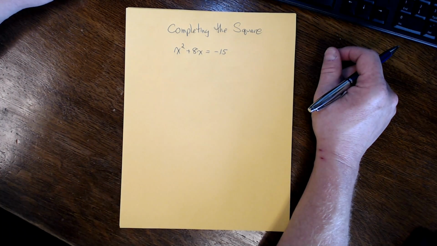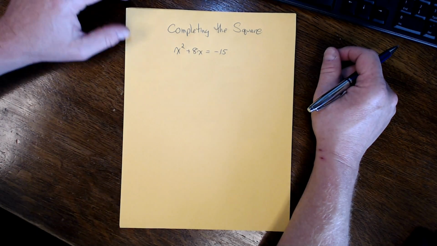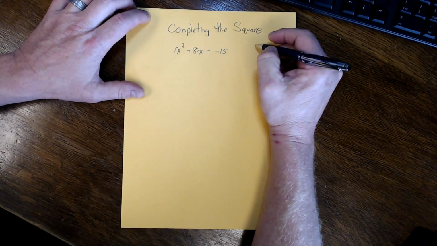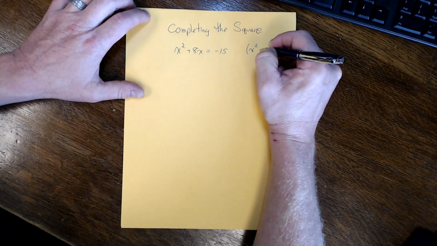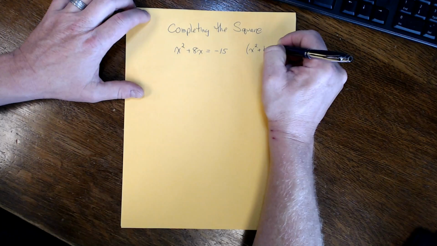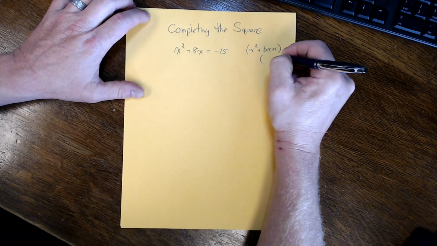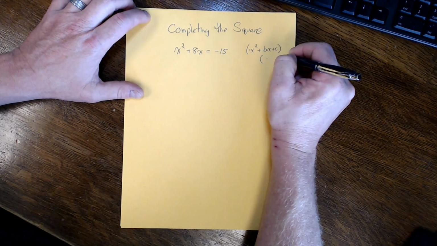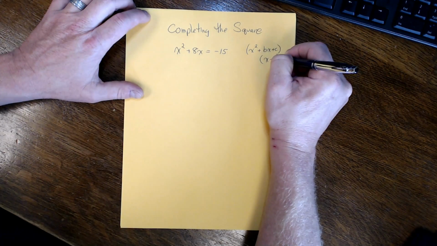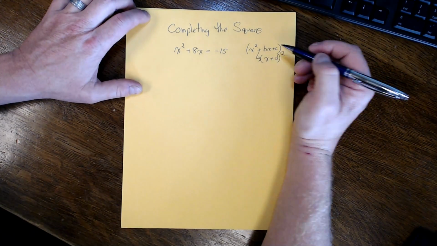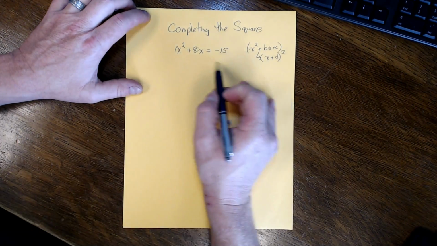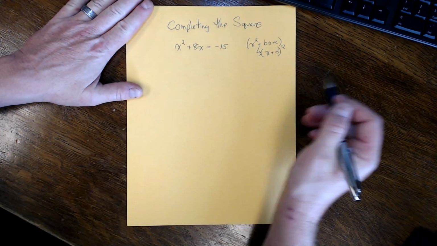In this video, we're going to learn how to solve a quadratic equation by completing the square. Completing the square is the technique of taking a perfect squared trinomial and turning it into a squared binomial. And when you do that, then you can solve the equation. When you go through the process of completing the square, this is what you do.